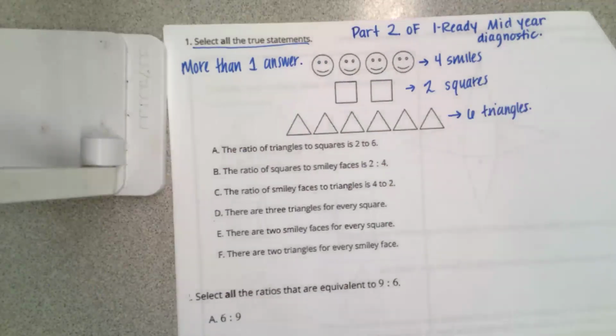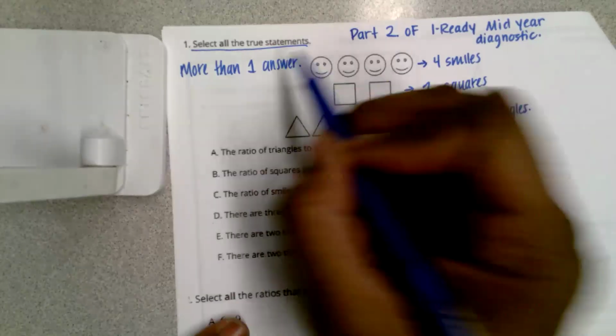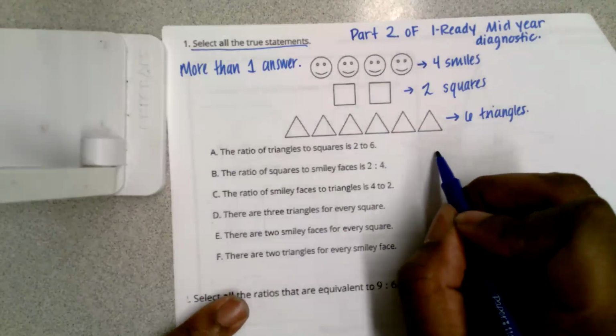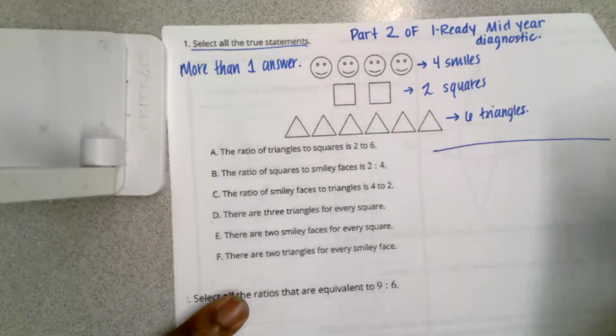Okay, so that's what I see. And we want to create some type of representation to help us understand what's happening. We're looking for true statements, and this is the information that we have. So we want to create a representation of the information.